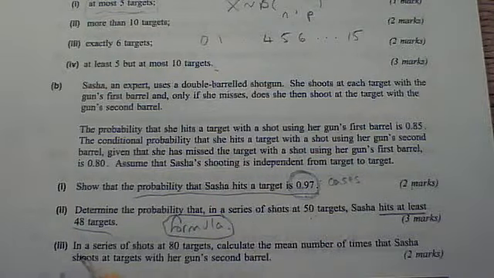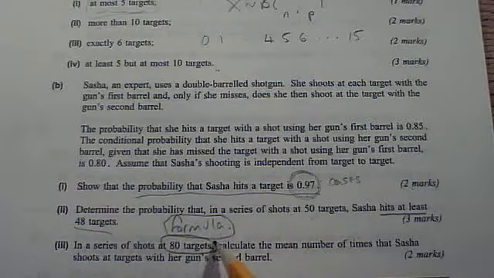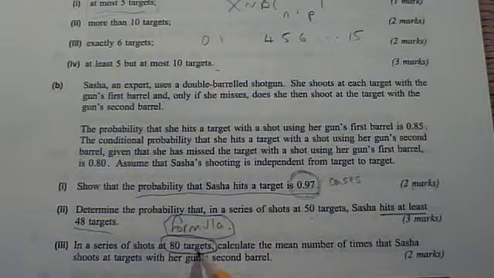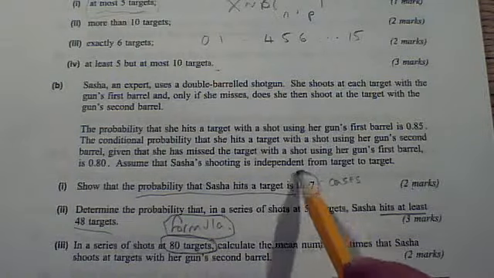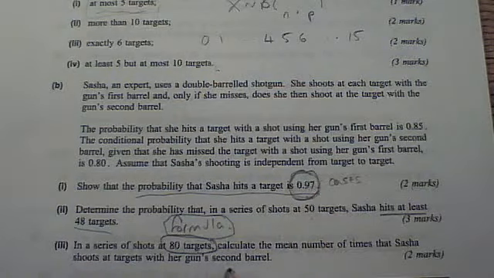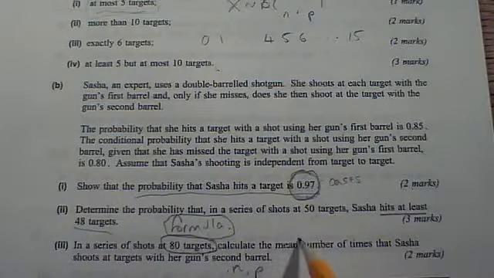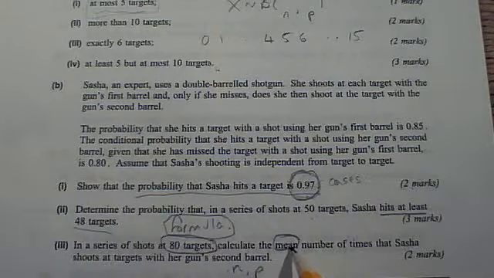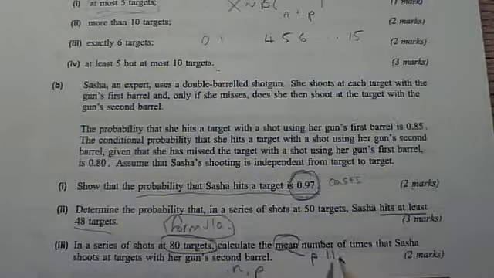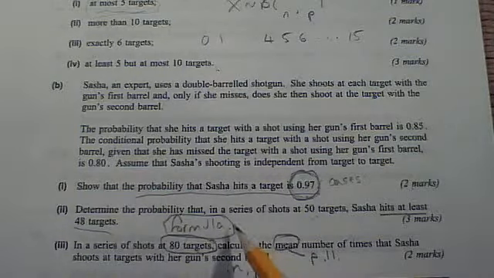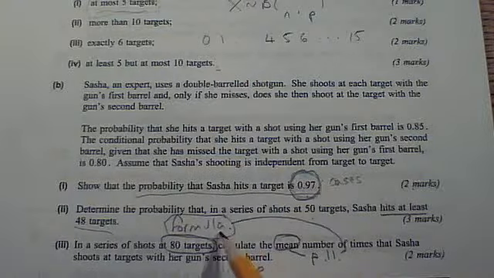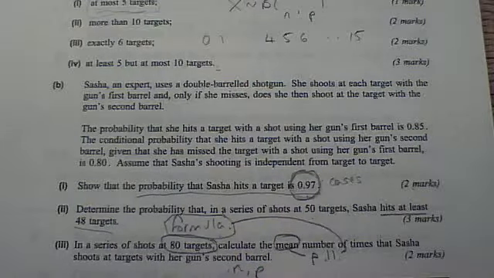And then finally in part 3 we've got to calculate, we've changed the number of targets, so now we've got 80 targets instead of 50. We've still got the same probability, so we've still got values of n and p, and we want the mean, and just the mean. You could have asked for the variance or standard deviation as well. We want the mean of a binomial distribution. There's a formula for mean and variance of the binomial distribution on page 11, which is actually where that formula for calculating binomial probabilities lives as well.